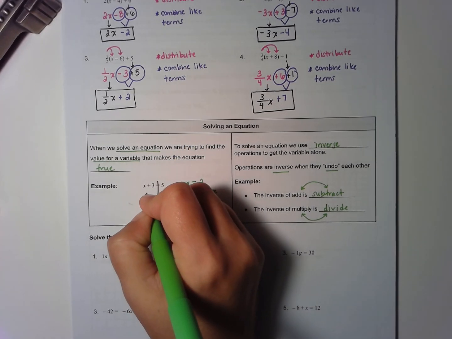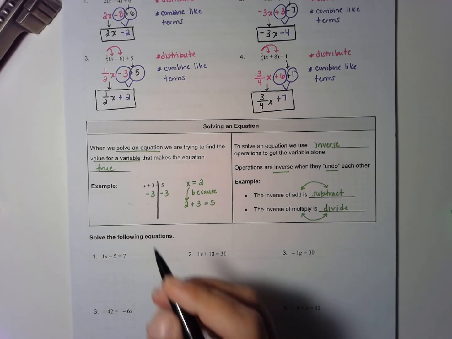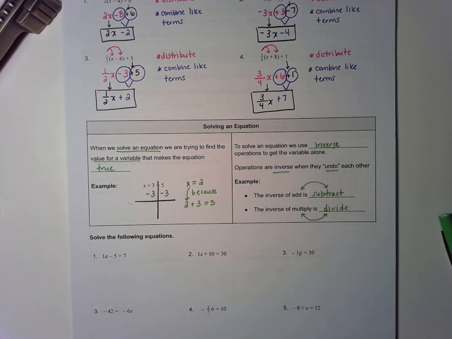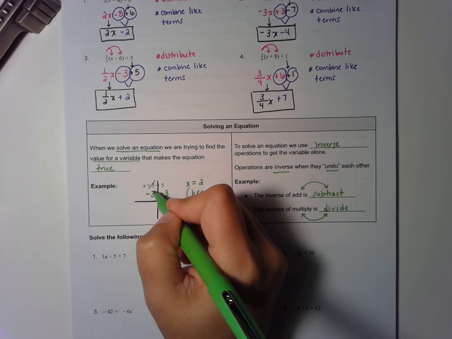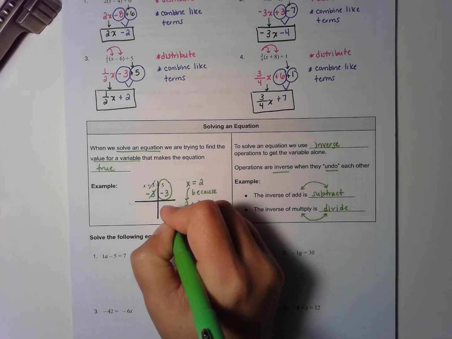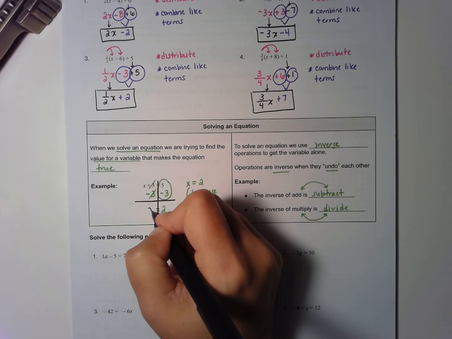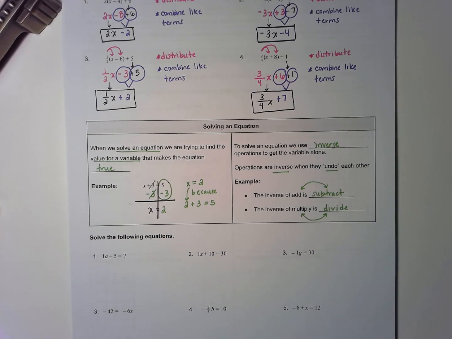Now, in order to solve this equation, I need to figure out how to undo a plus 3. In order to undo a plus 3, I would do minus 3 on both sides of the equation. When I do that, the 3's cancel. 5 minus 3 makes 2. And on the other side, the x is by itself, so I'm just going to drop it like it's hot, and I get 2.